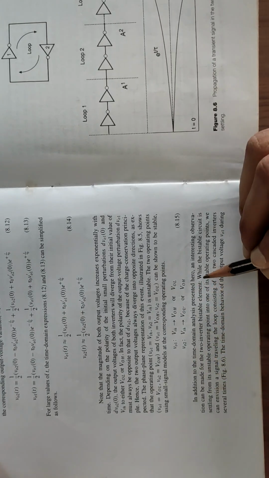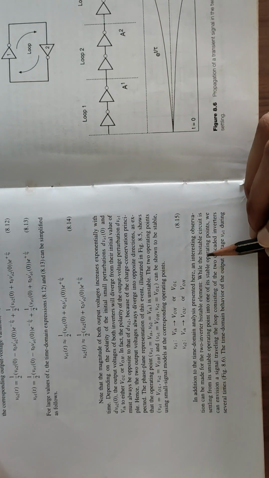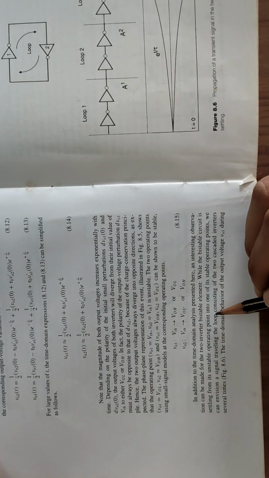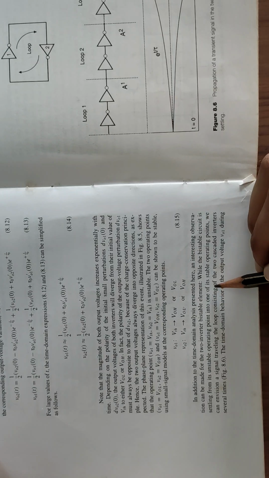In addition to the time domain analysis presented here, an interesting observation can be made for the two inverter bistable element. While the bistable circuit is settling from its unstable operating point into one of its stable operating points, we can envision a signal traveling the loop consisting of the two cascaded inverters several times.